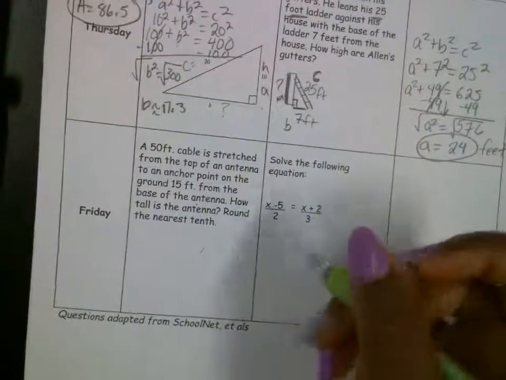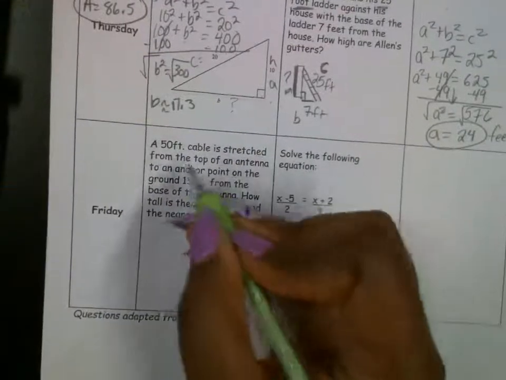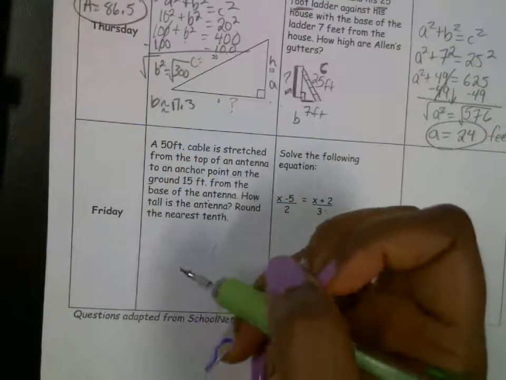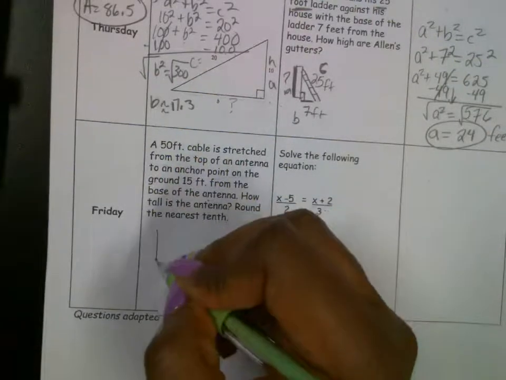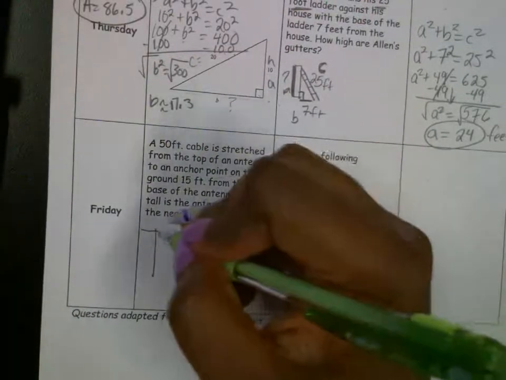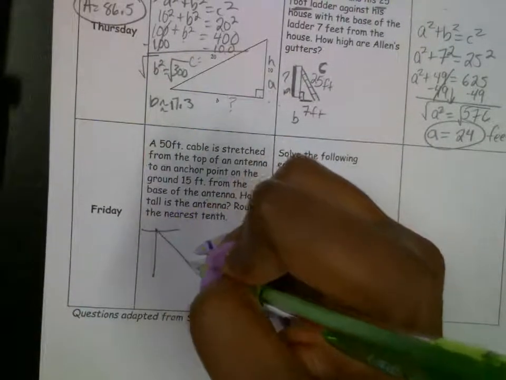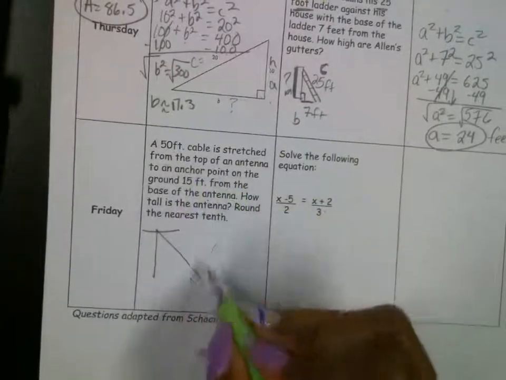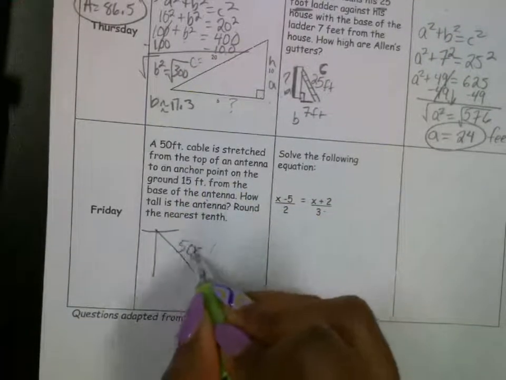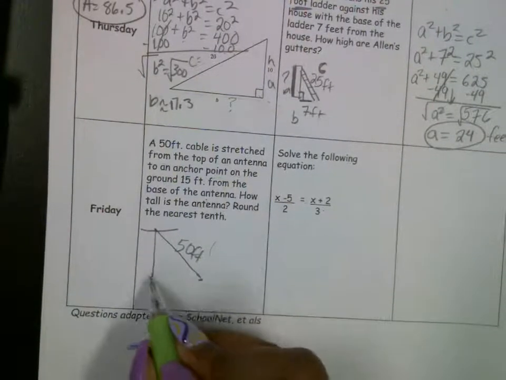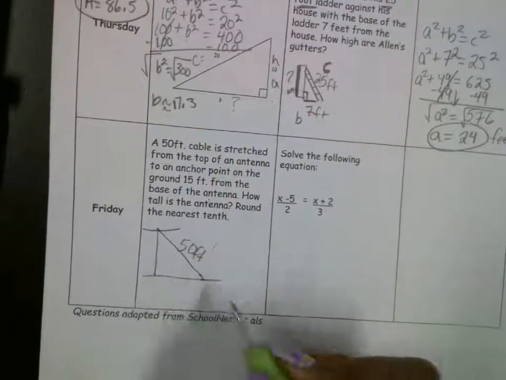A 50-foot cable is stretched from the top of the antenna to the anchor point on the ground. Okay, so we have an antenna and the cord is stretched from that to the ground. This is the cable, and this is 50 feet. So I'll put 50 feet. And this is where it's attached to the ground.